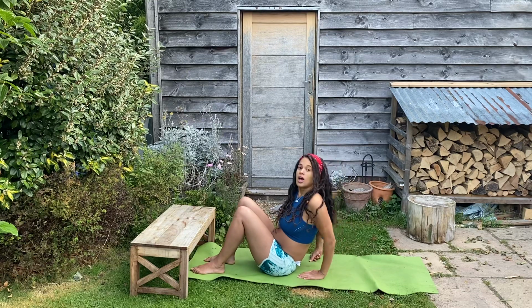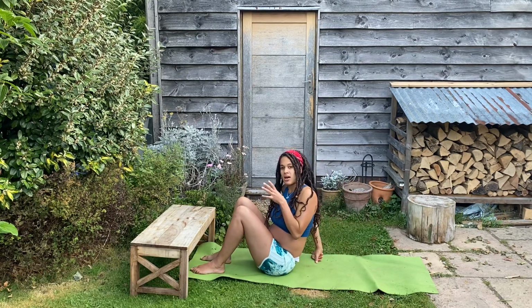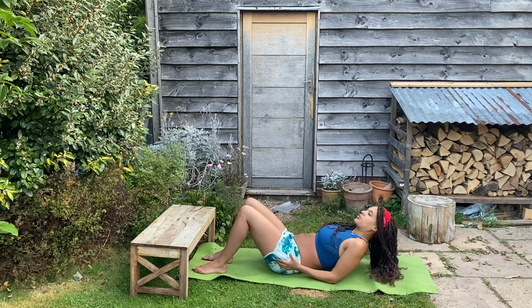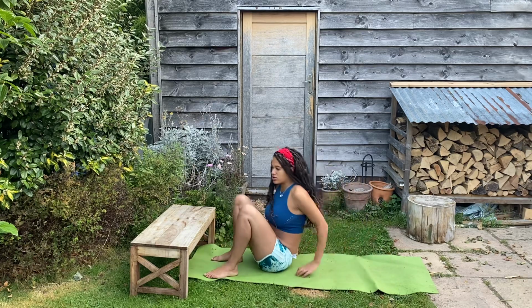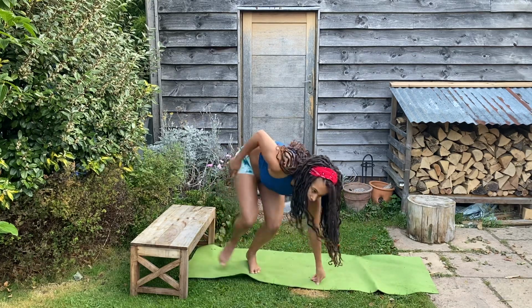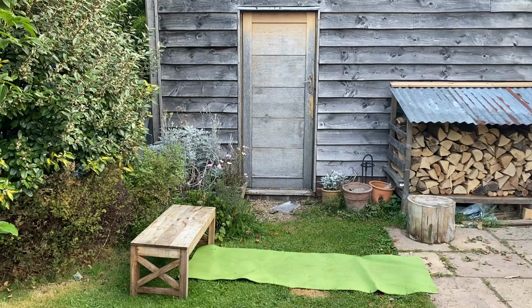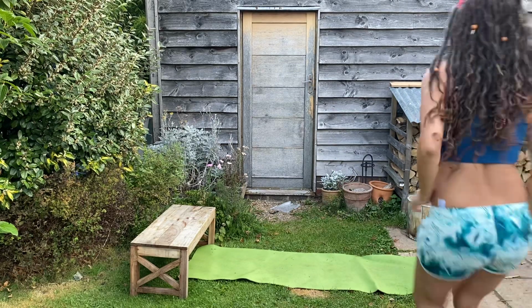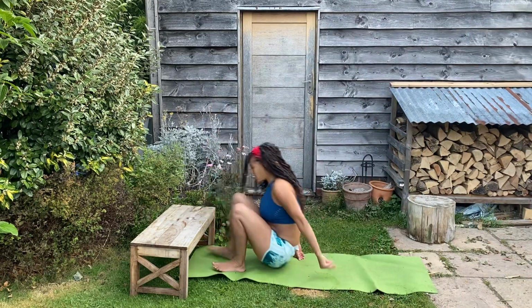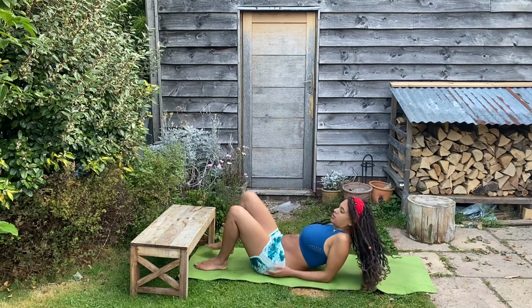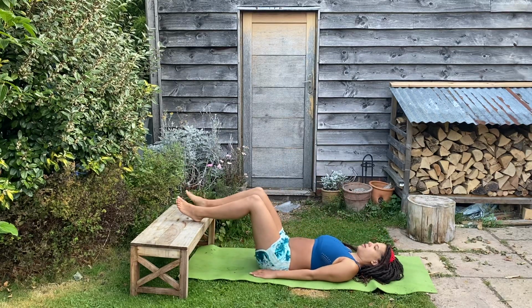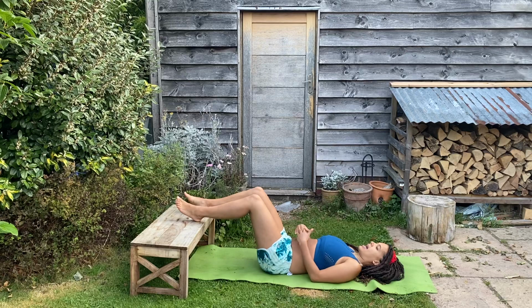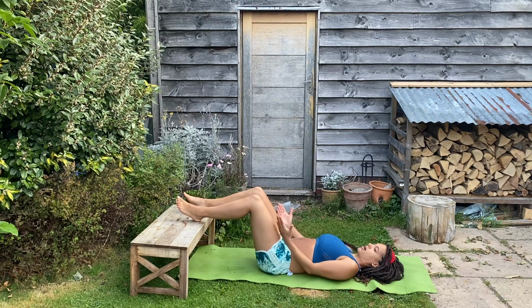So again, this first exercise is an assessment exercise. So we're lying down on the floor. I'm just going to make sure you can still see me down there. Okay, so we're lying down on the floor. We've got our heels up. We take a deep inhale, we relax, keeping that pelvis in neutral, knees hip width apart, arms by our side.